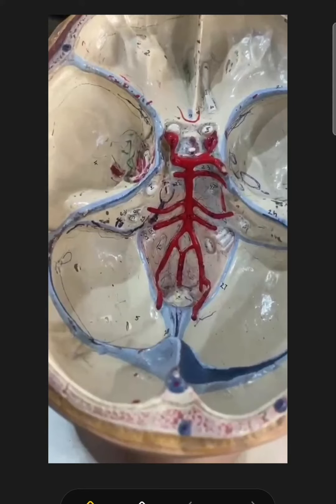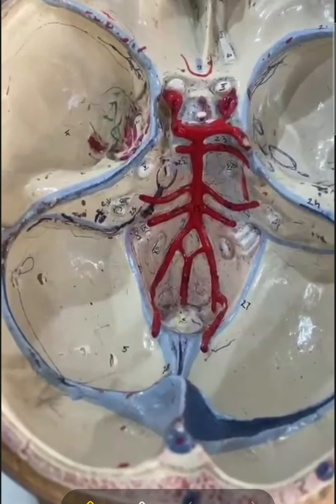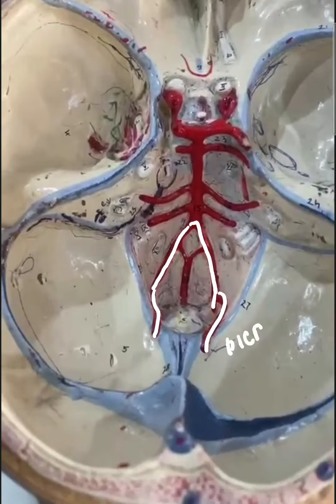ठीक हो गया? Let's study this diagram from the plastic model of our university. Here you can see that these are actually the vertebral arteries. And the vertebral artery is giving the posterior inferior cerebellar artery which is PICA. ठीक है, and these are the vertebral arteries. This is actually the anterior spinal artery since it is actually in front of the spinal cord. ठीक है, this is the anterior spinal artery.